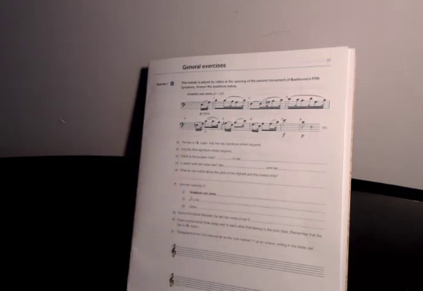So for all of you who have completed grade 3, you might be studying for grade 4 or you might be studying for grade 5 theory, but I'd still like you to do this grade 3 test. And the things that they're covering in this is everything you've done in the chapter.